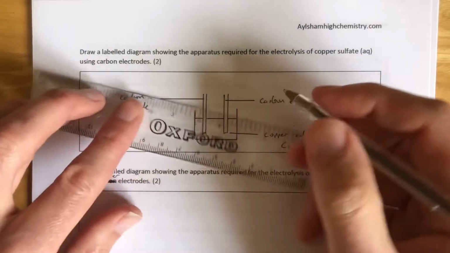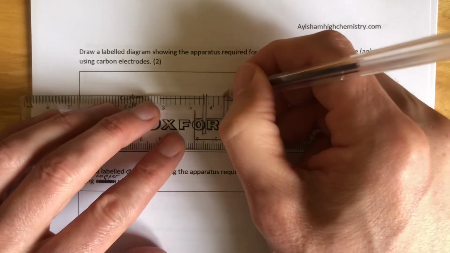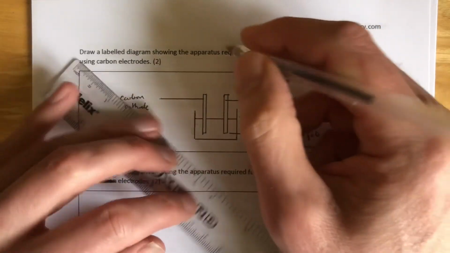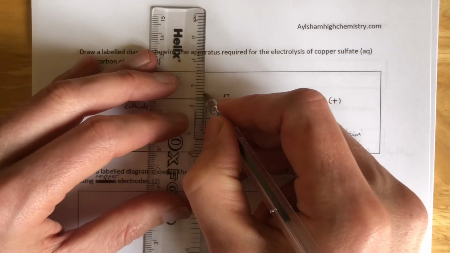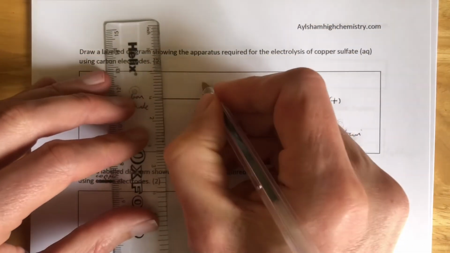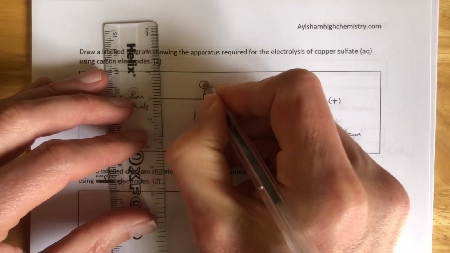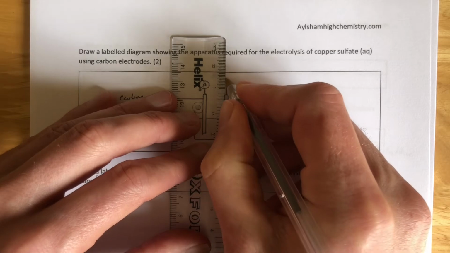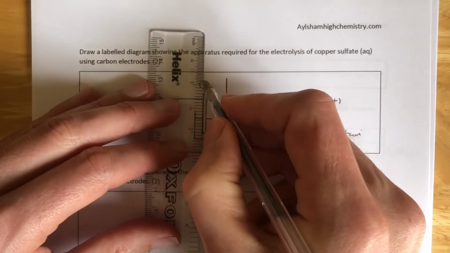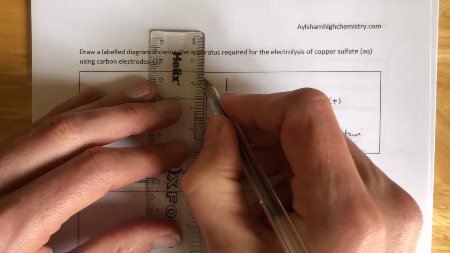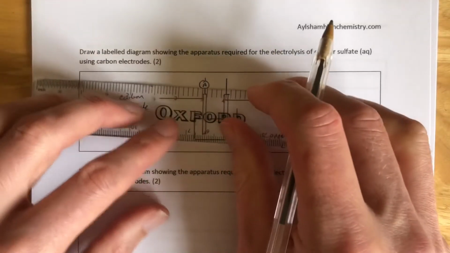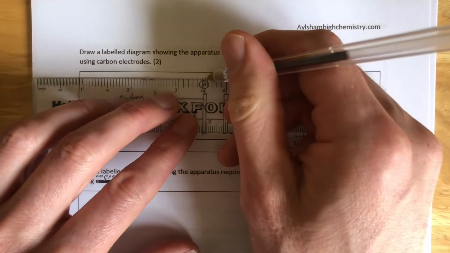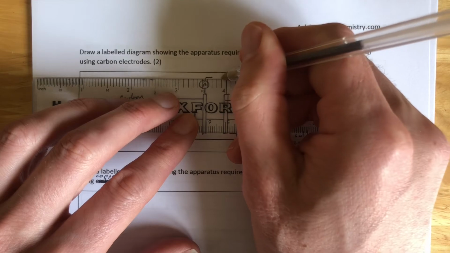Next mark, electrolysis needs direct current electricity, so we need a power supply. Also, just for completeness sake, I'm going to put an ammeter in this circuit. An ammeter tells us current flow. We wire ammeters in series. So that would tell us if there's any current flowing. Probably not a marking point, but all the same, it's good to put it there.